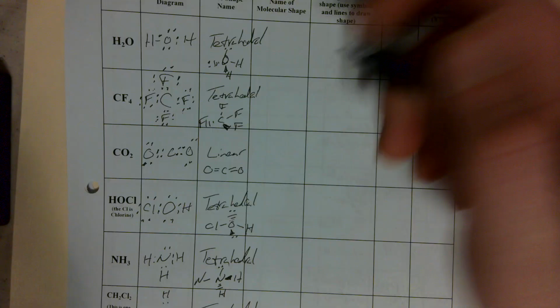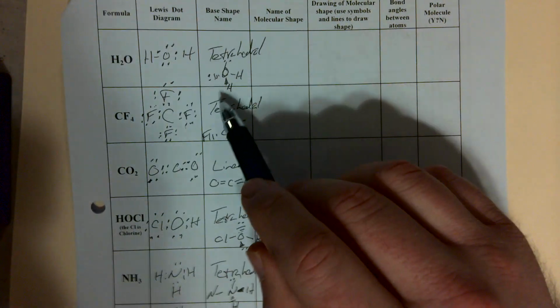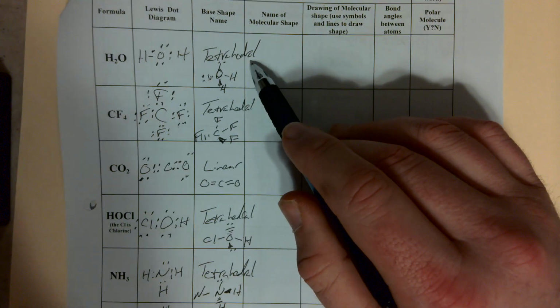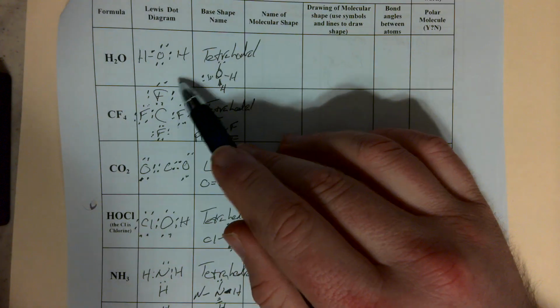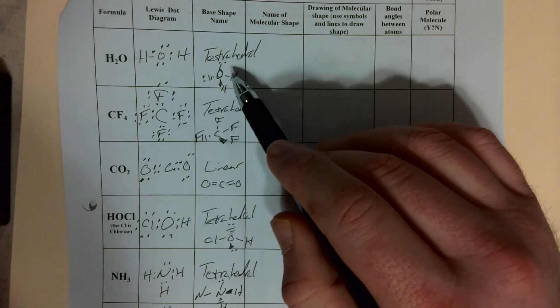So, in the homework, where did I put mine that I already did? We can do a quick review for part 1 to make sure that your work lines up with mine. So we're using the bond name. Here we have the Lewis dot diagram. Here we have the base shape.